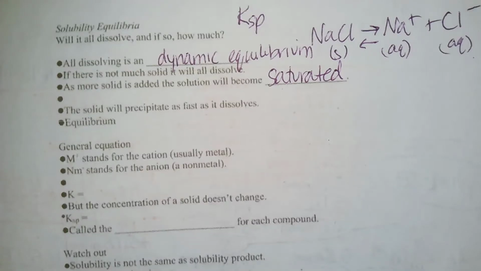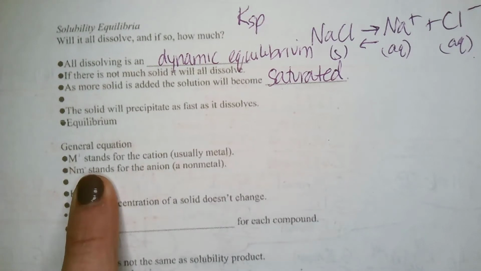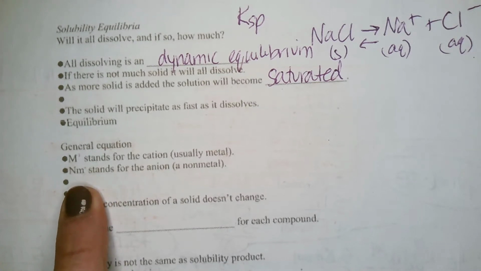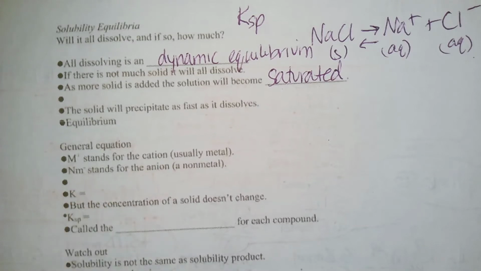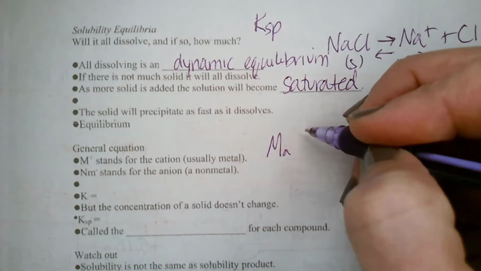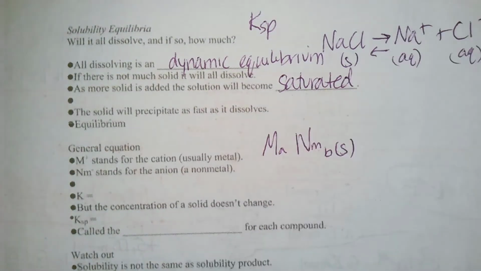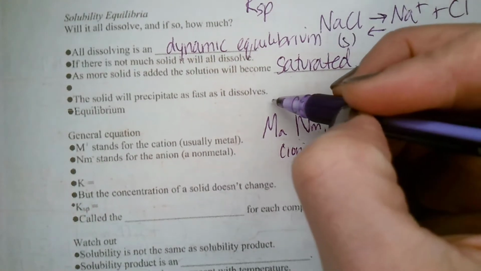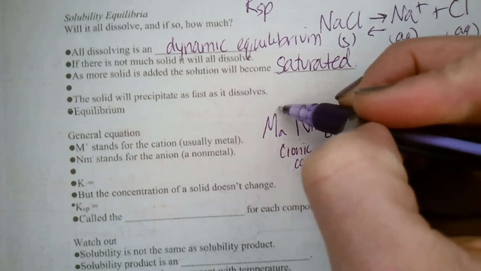So if we think about a general equation, M positive stands for any metal cation, somebody's first name in an ionic salt, and the N negative stands for whatever the non-metal anion is. So if we think of a metal with a subscript, little a, to a non-metal with a subscript, little b, this is a solid salt, and this can also be an ionic compound.